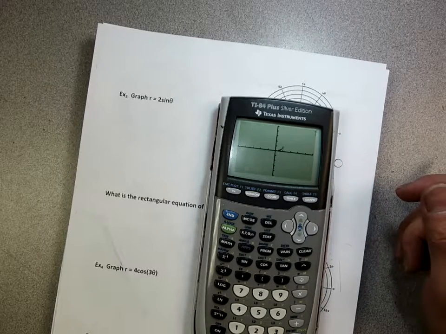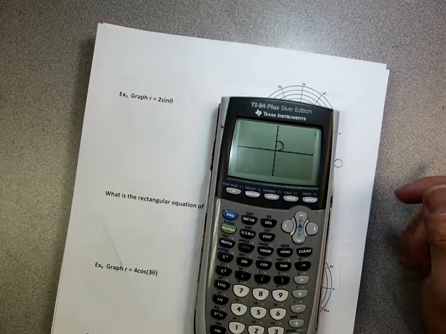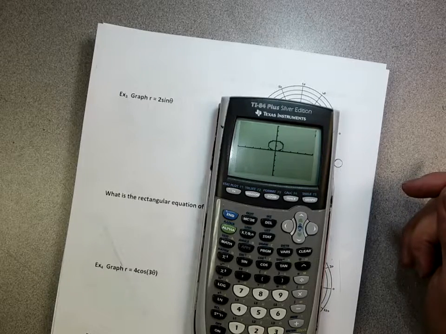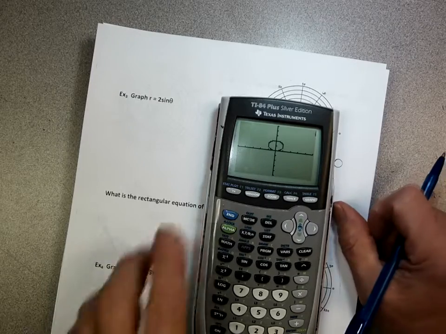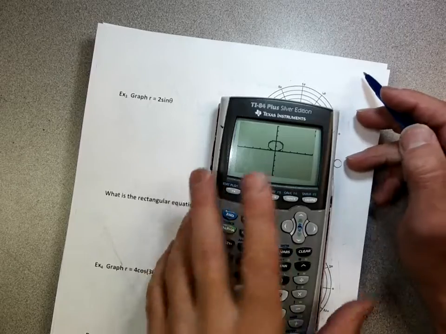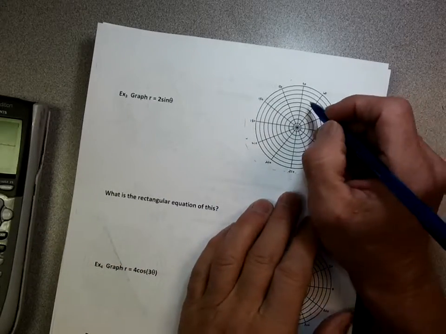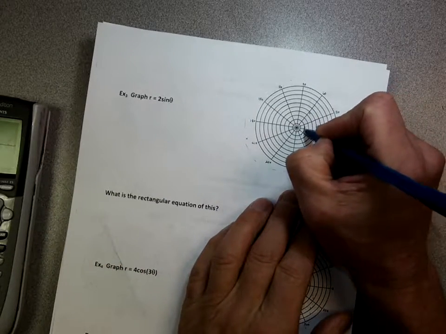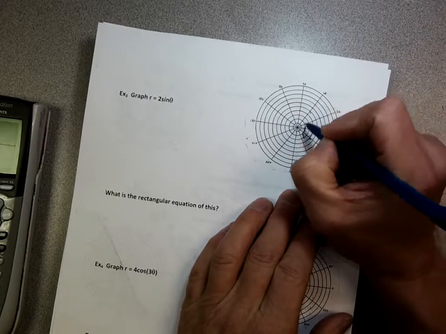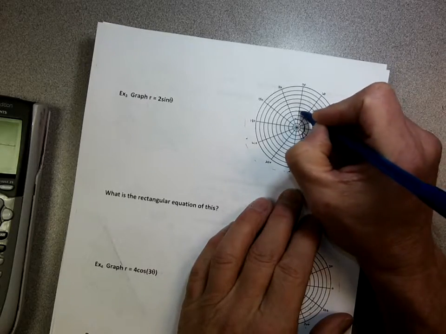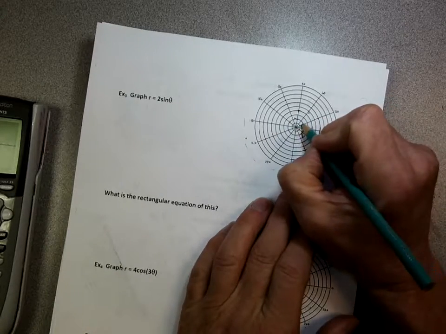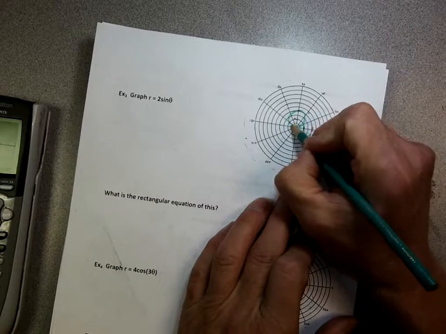Okay, it's a circle with the center at this point here. So let's go 1, 2, 3. So this graph looks like this. Here's my graph.